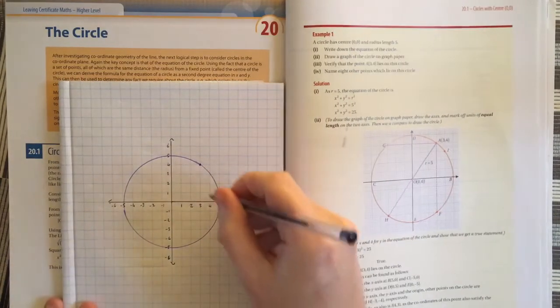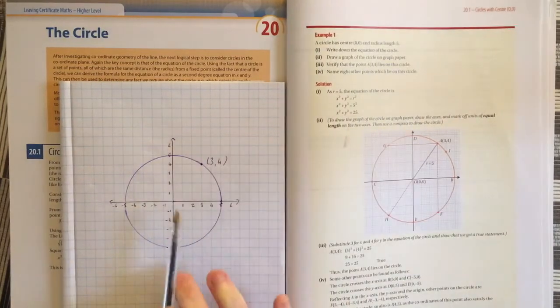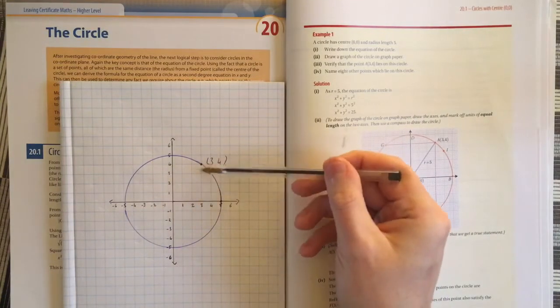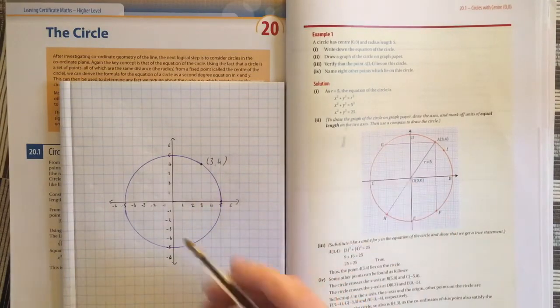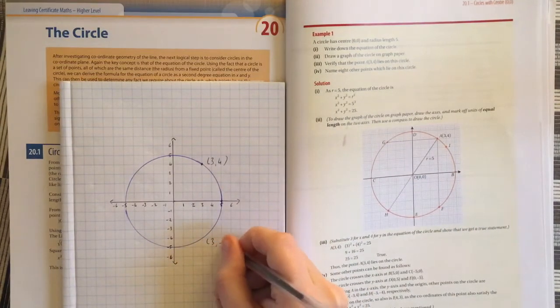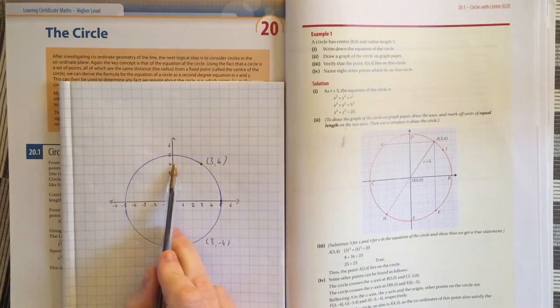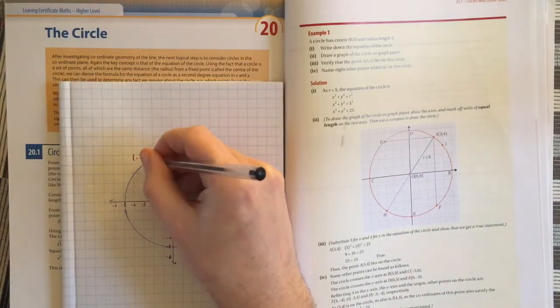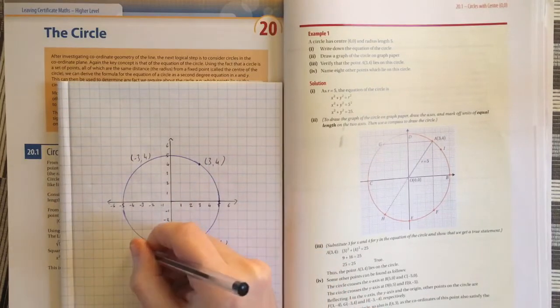Well, I've already shown that 3, 4 is on it. And when the center is 0, 0, you're going to have a good bit of symmetry in these circles. So if 3, 4 is on it, if you go down through the x-axis, you're going to find 3, minus 4 is on it. If you go over here, you're going to find minus 3, 4 is on it. If you go down here, then you'll find minus 3, minus 4 is on it.